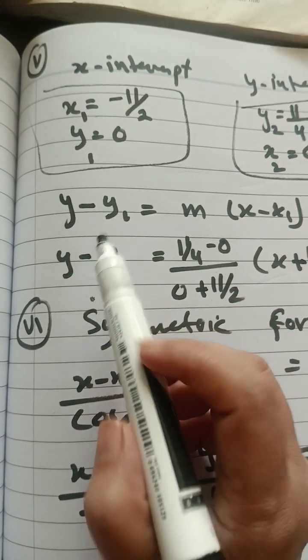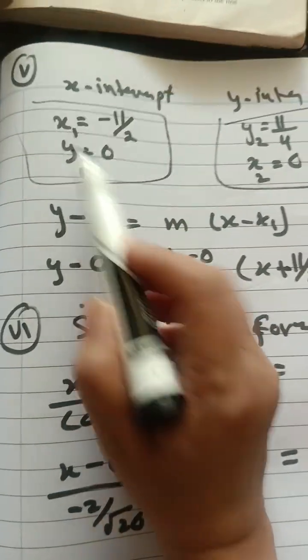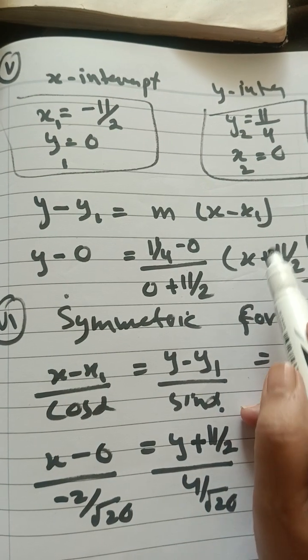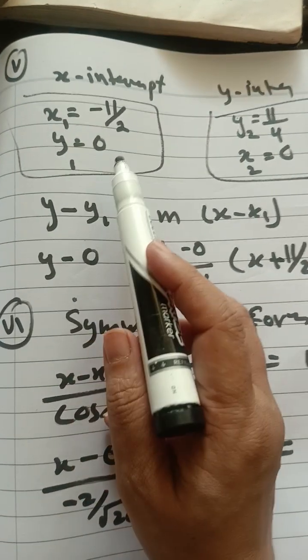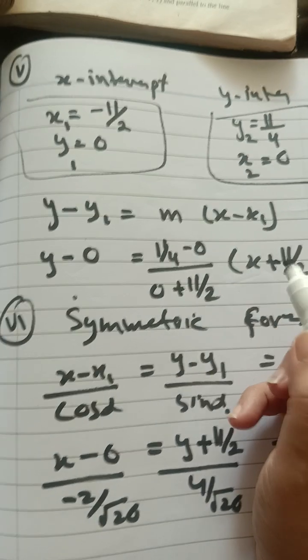Next, how do we take one point, x minus x1. This is 1 point, x minus minus 11 over 2. This will become x plus 11 over 2. y minus 0. And m, how do we calculate? y2 minus y1 over x2 minus x1.